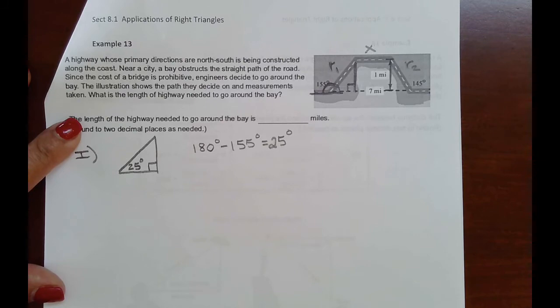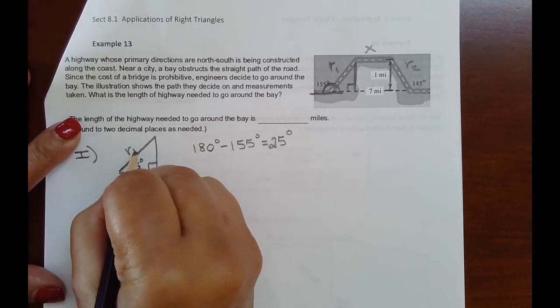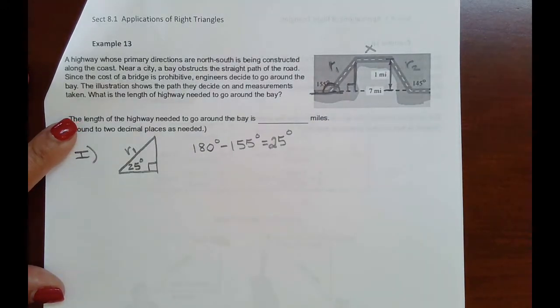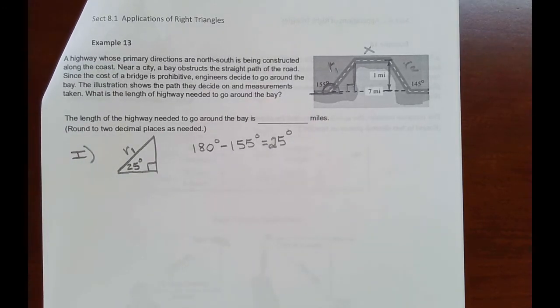Okay, and if I'm going to find this R1, I have just taken this right triangle out of the picture so that we can concentrate on that. Let's see, what could I do here? On this picture, this is what we have.